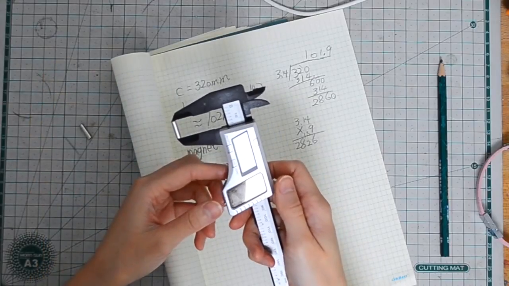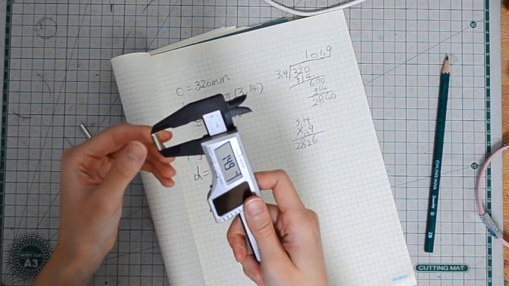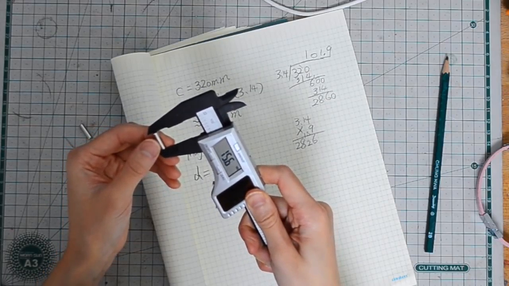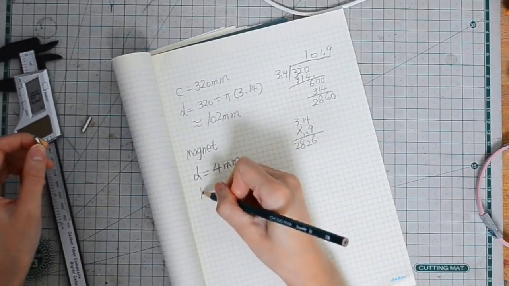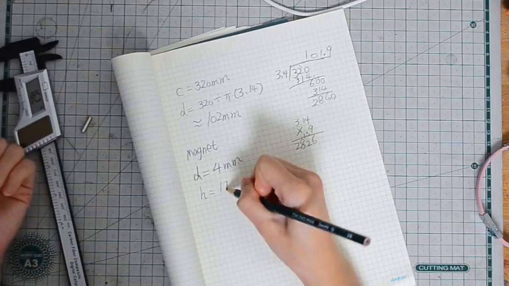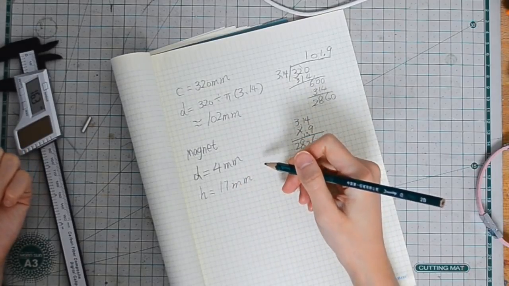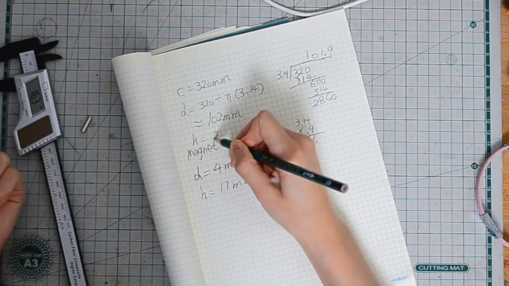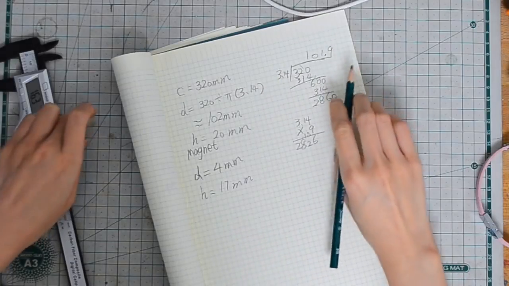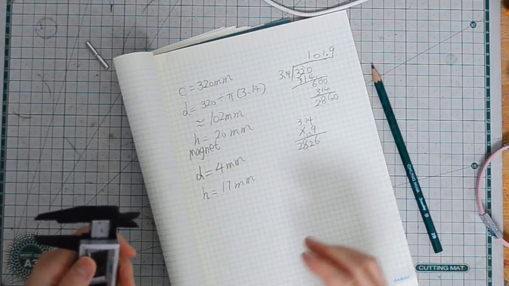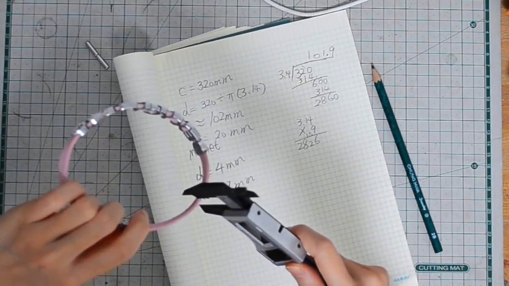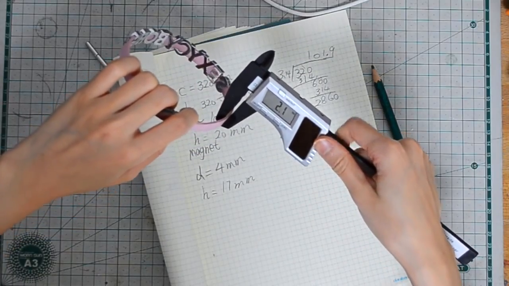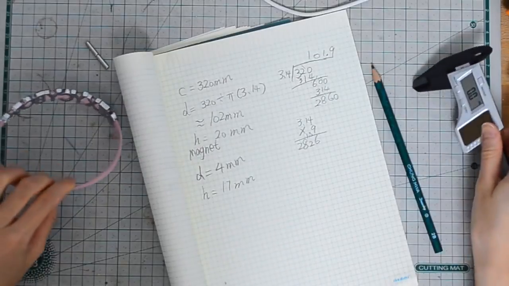The height is about 15 millimeters. Let's make it a bit longer. Let's say 7 millimeters. So that makes our choker around 20 millimeters. And let's also measure the width of my original choker. Let's see the thickness. It's around 2 millimeters. So I think that's about right. 2 millimeters.